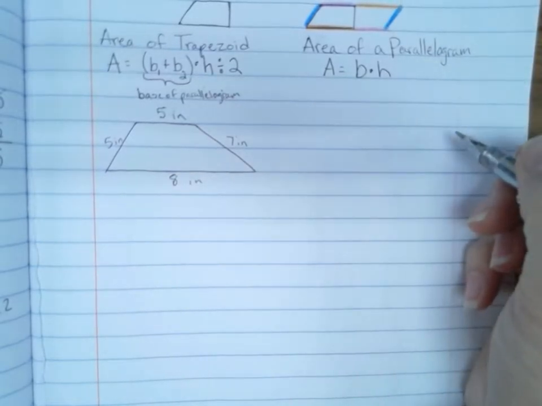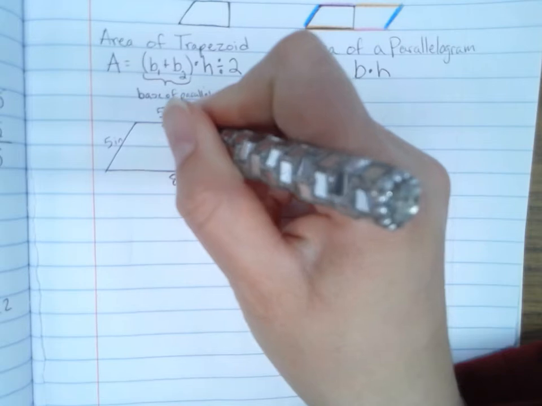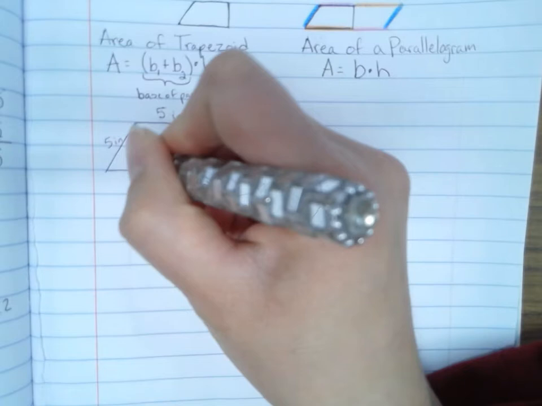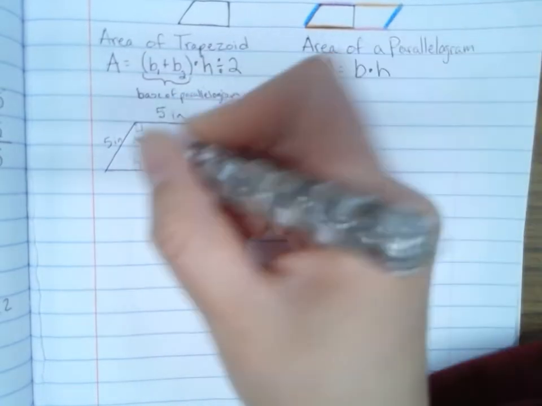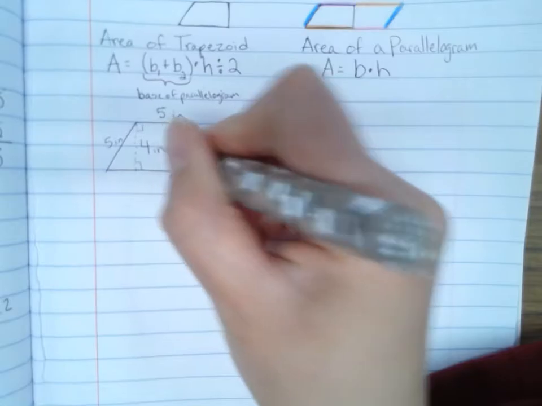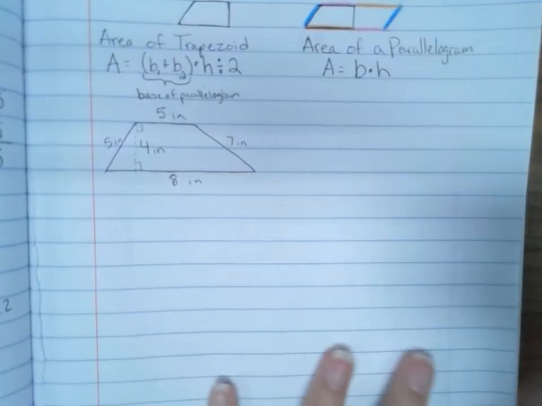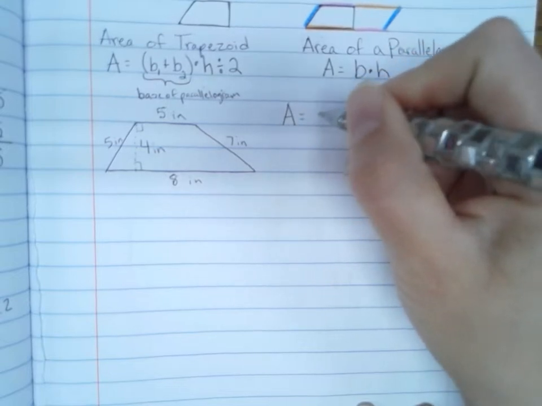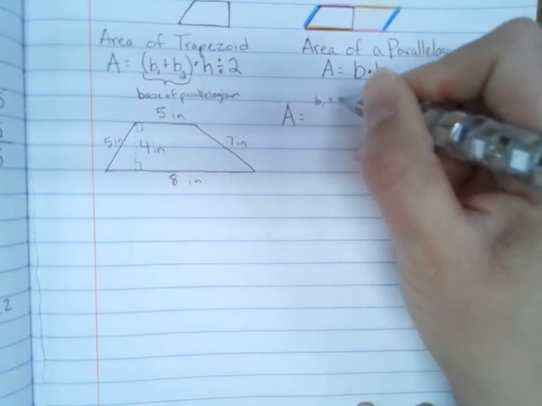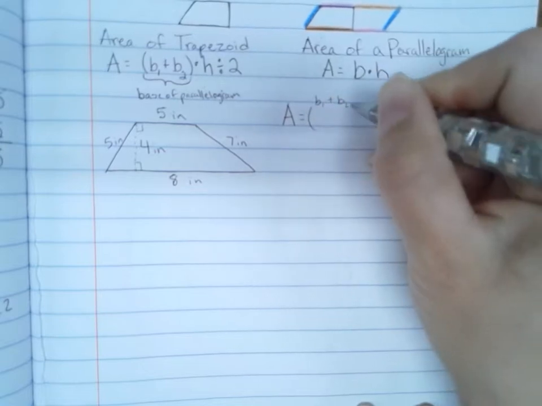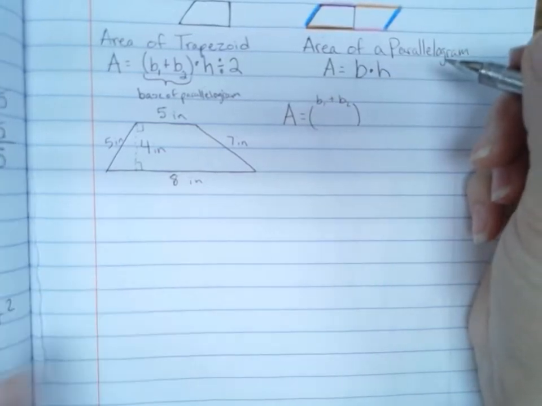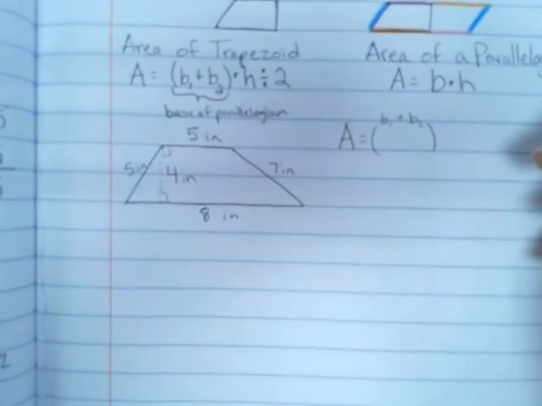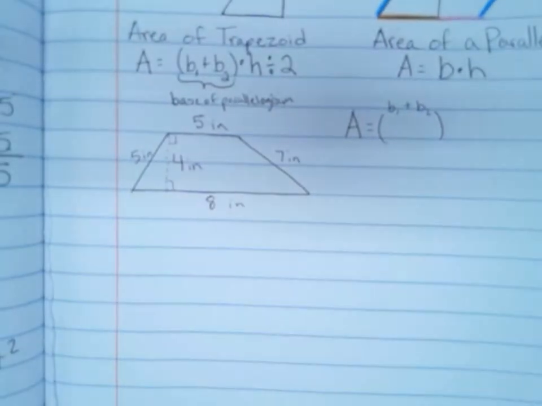Now I'm just making up numbers, but you need to have a height. So from the top of this to this other parallel side, remember these are both going to meet at right angles, that is 4 inches. Okay, let's find the area of this trapezoid. So area equals base 1 plus base 2. So here, my bases are the 2 parallel sides. So it'd be 5 plus 8. It's a little blurry. Let's fix that.